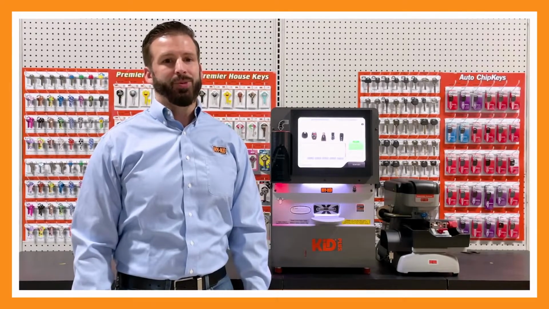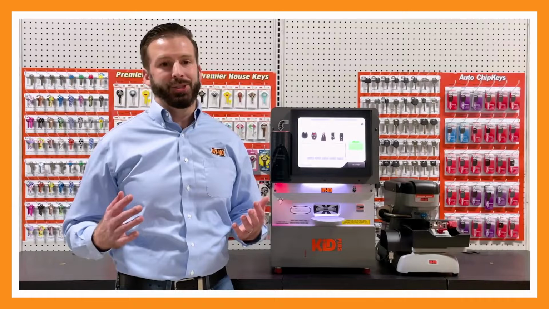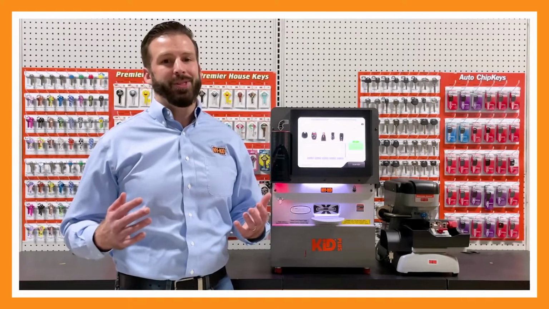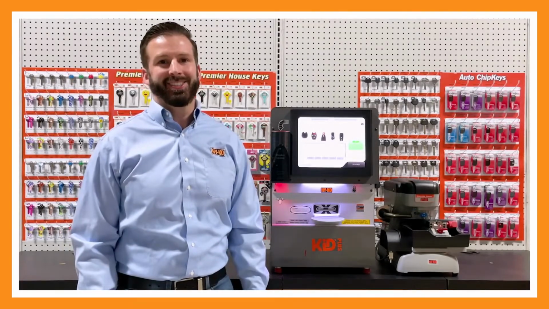In this session, we're going to discuss Heiko's integrated technologies, learning about each piece of equipment and their roles in the key duplication process.